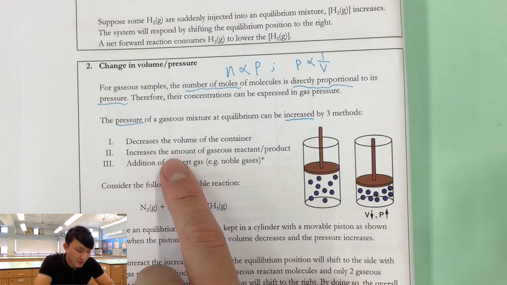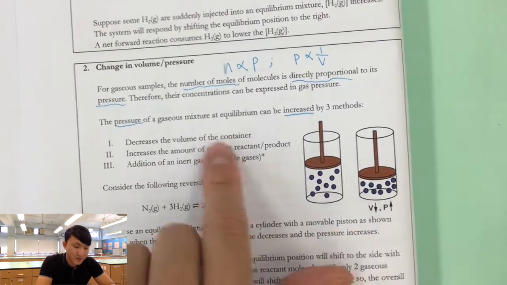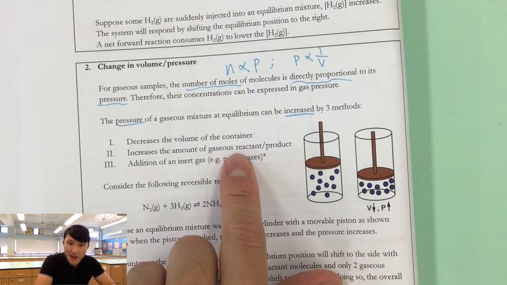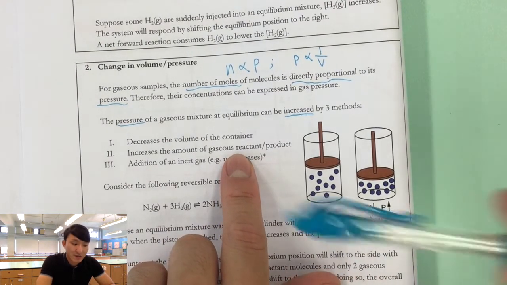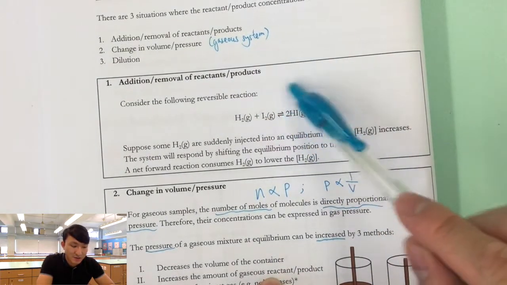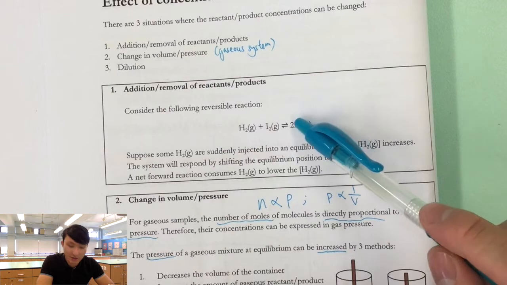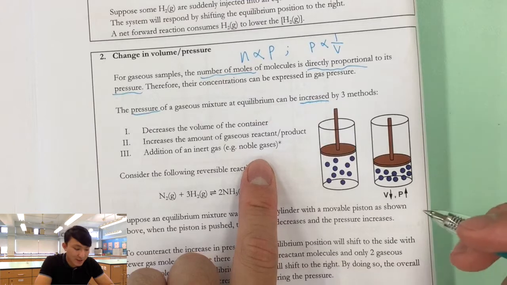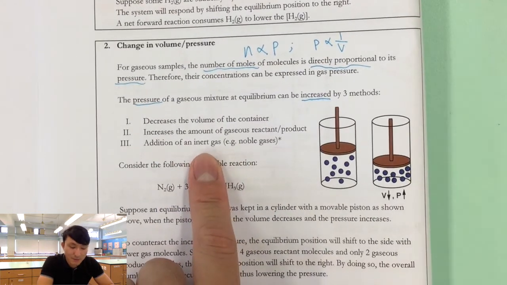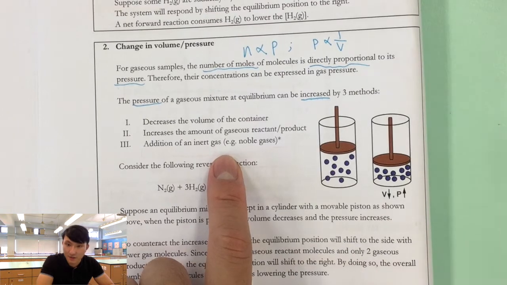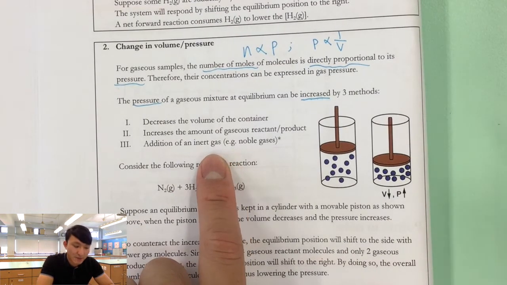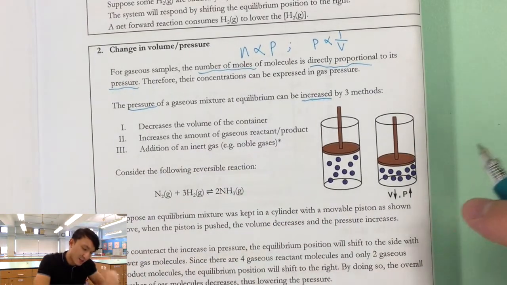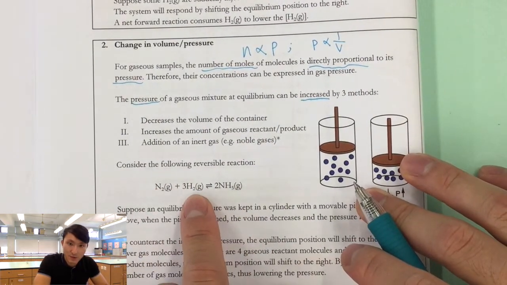The second one, increase the amount of gaseous reactant or products. Simply feed in more reactant or more product. In that case, that would be very similar to what we have in here, adding or removing reactant or product. The third one is to add an inert gas, such as a noble gas. But this one has nothing to do with the equilibrium, simply because the noble gas is not part of the system. So if you increase the pressure by introducing an inert gas, it has nothing to do with the equilibrium position or the Kc.